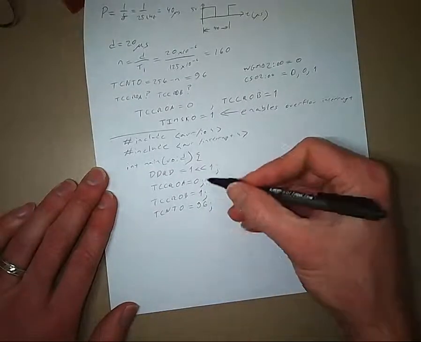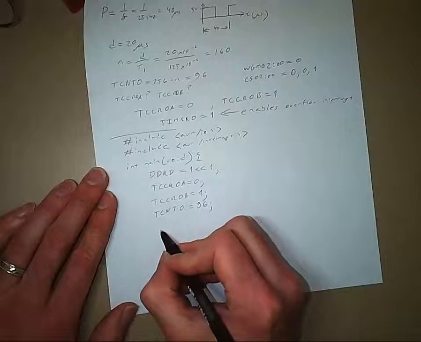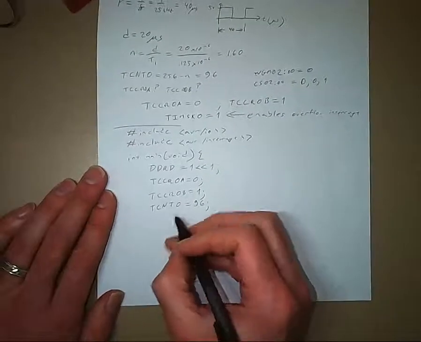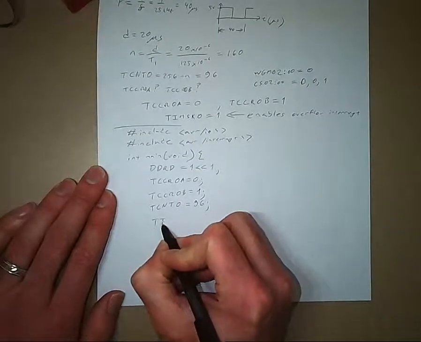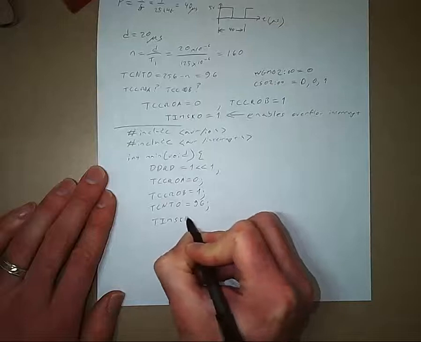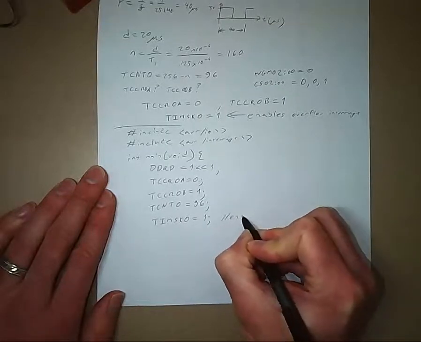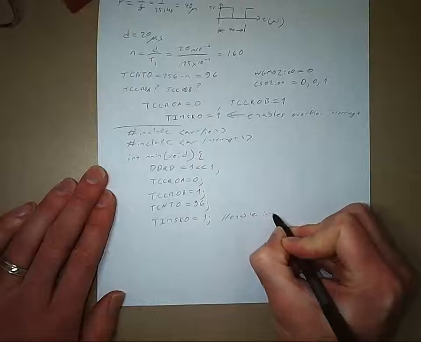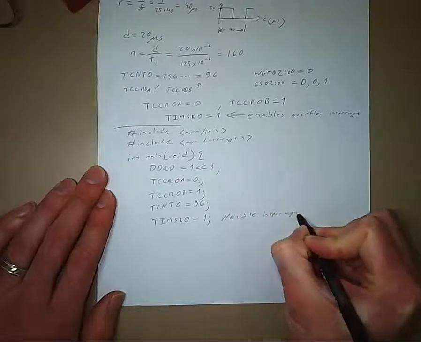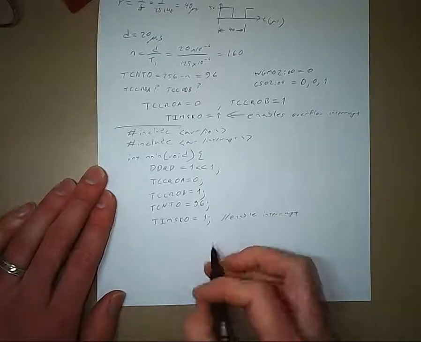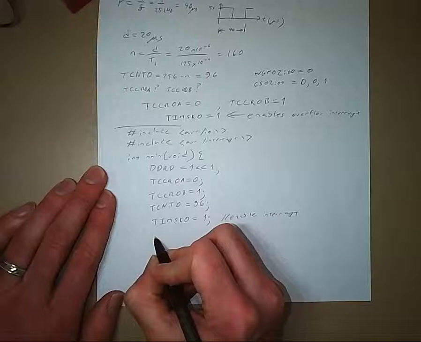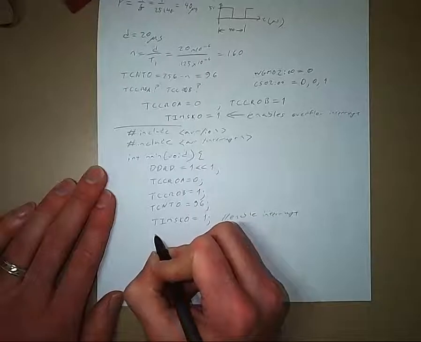So these 3 lines were for setting up the timer, and now we'll enable the interrupt. But it still won't go through yet because we haven't enabled the global interrupts, or we haven't set the I bit in the status register.